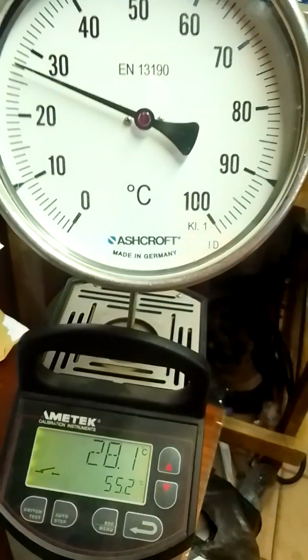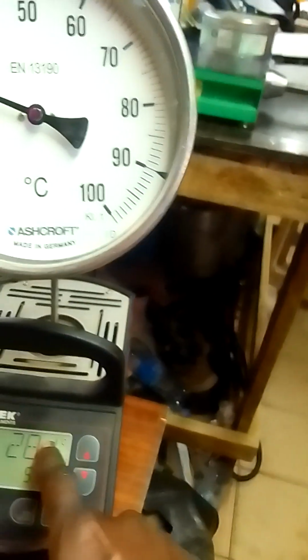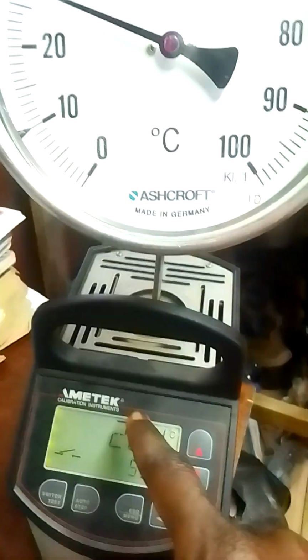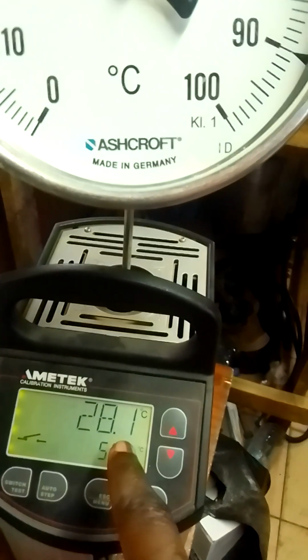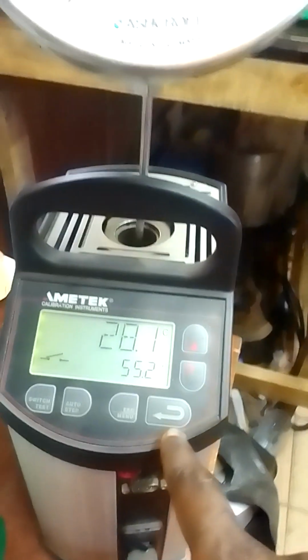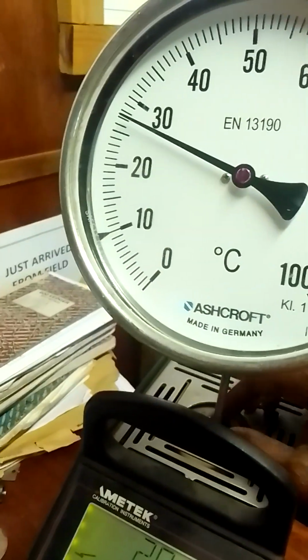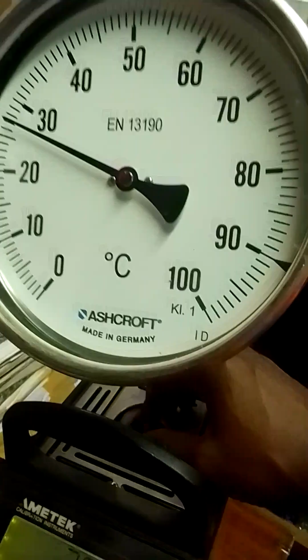This one you are seeing here now is our room temperature. This one, 52.2, is our set point. If I press enter, the temperature here will start increasing. The gauge might not move immediately, but immediately the temperature on this well will increase.